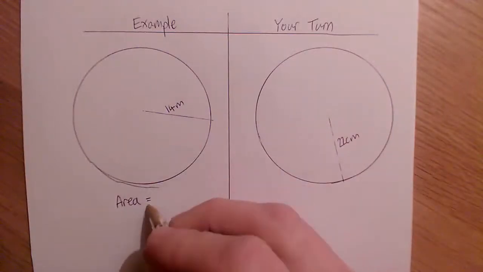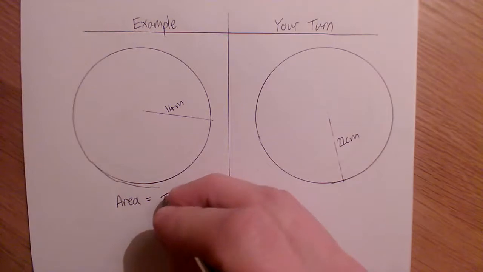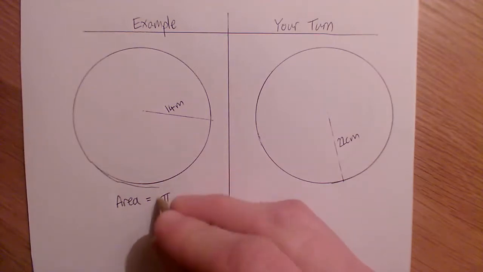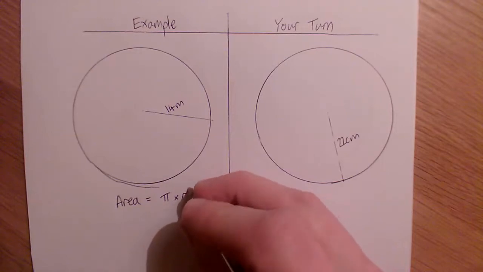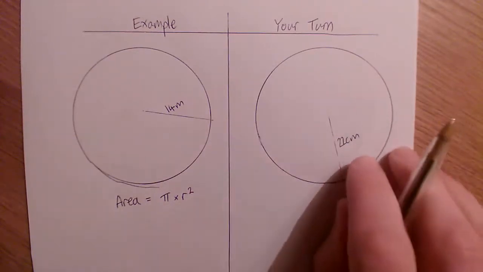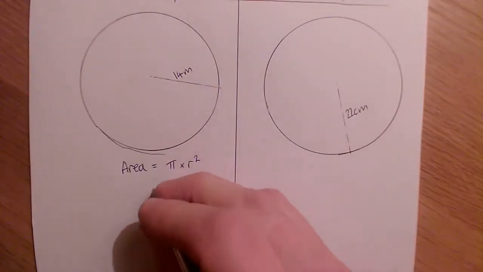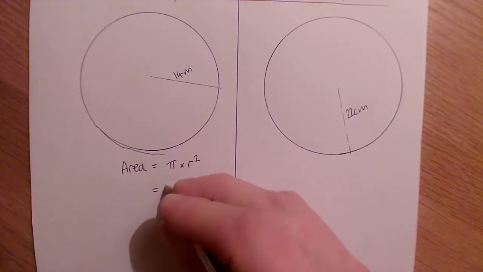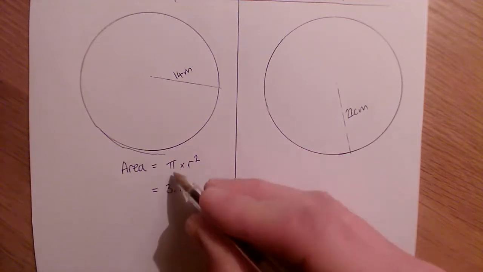So here we're talking about the area, and the key formula that you need to know is pi, so that's the number we met last time, times r squared, where r is the radius. So we've got area equals pi r squared. Now we can put our numbers into that formula like we did last time. So we have 3.14 instead of our pi.